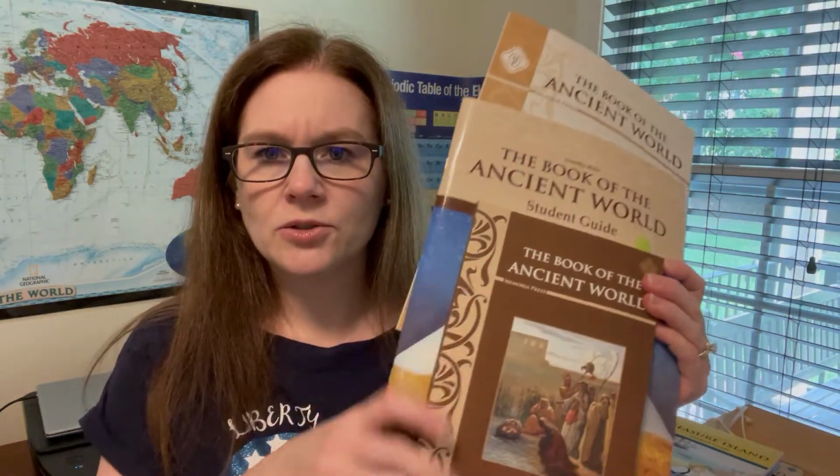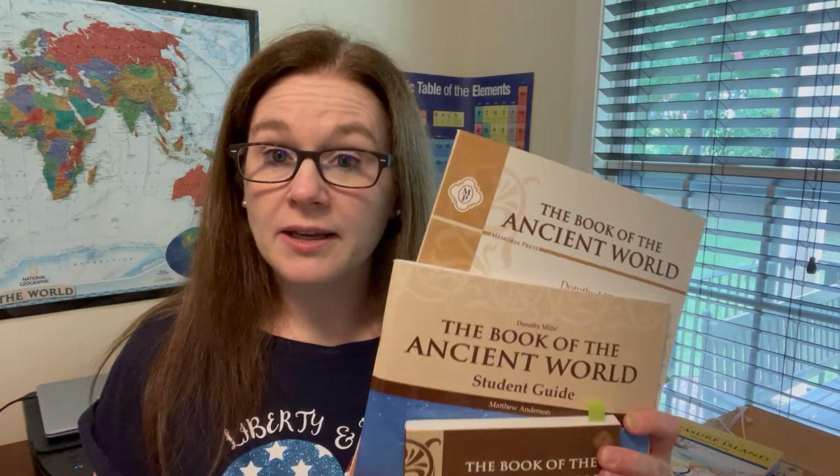Next, so each of my older children from about 4th grade and up do their own separate Christian studies. And so for the 8th grade, she is working through Book of the Ancient World by Dorothy Mills. That comes with a student guide from Memoria Press. It comes with a teacher guide. I really like this. So while it's not Bible study per se, it is definitely how the Egyptians lived, how the Assyrians lived, how the Babylonians lived. And so of course that all adds to your overall Bible knowledge.